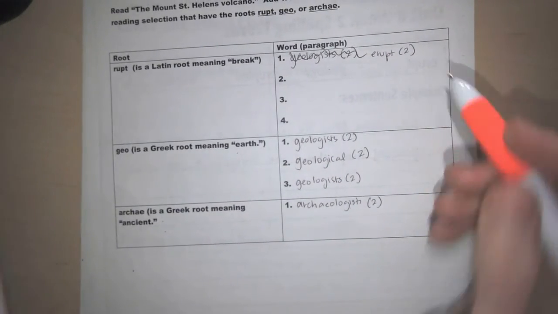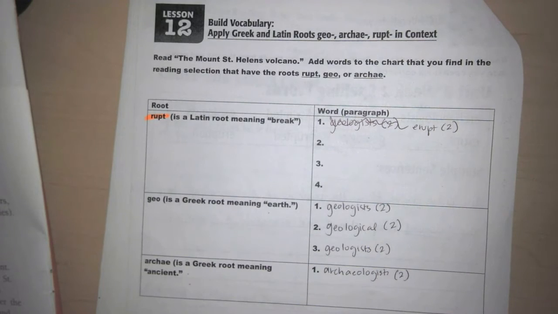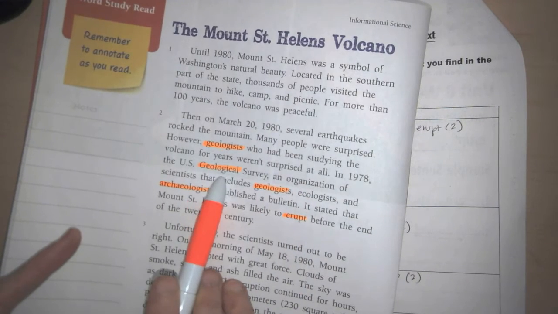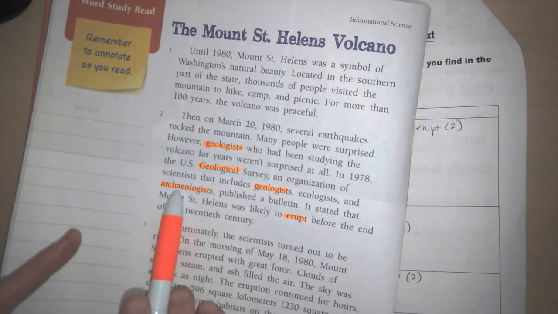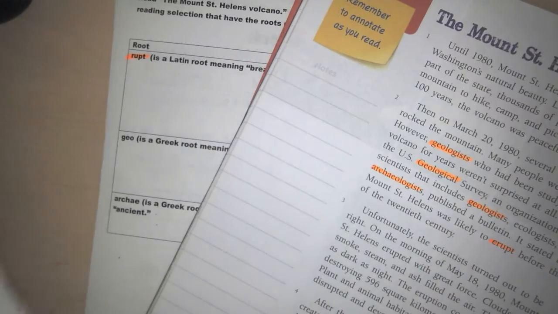So what you're going to do is you'll read paragraphs 3 and 4 and find the other words that have rupt in them and add them here and add the paragraph. So it's just finding those Greek and Latin root words. And you can kind of see, we have geo in a bunch of different ways. Geologists, people who study it. Geological, study of the earth over time. So that's what you're doing. And stay tuned for your IXLs.